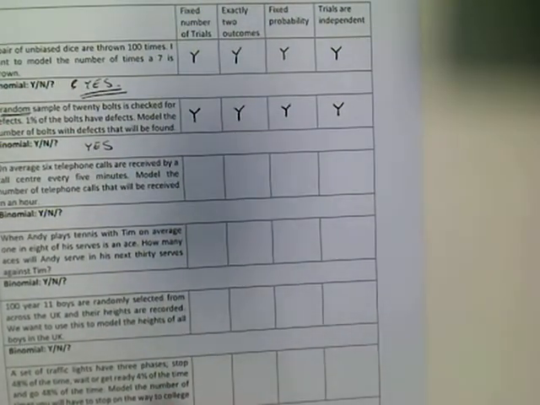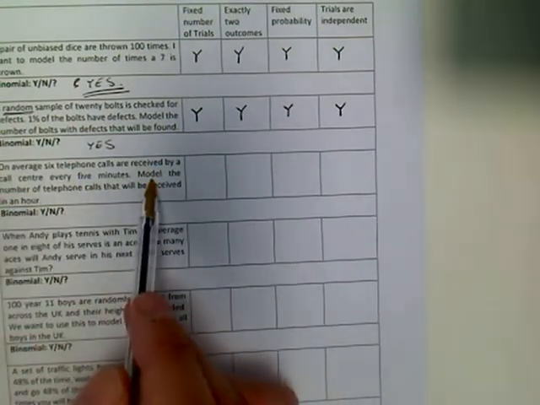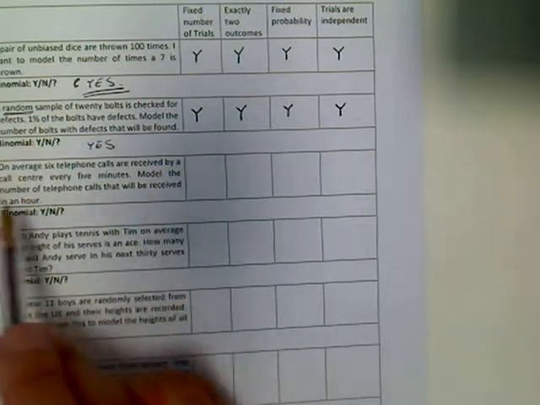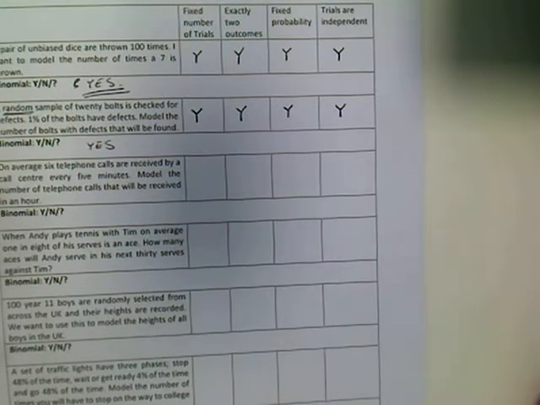Okay, the next one. On average, 6 telephone calls are received by a call centre every 5 minutes. Model the number of telephone calls that will be received in an hour. This is completely different, isn't it? This is a totally different scenario.